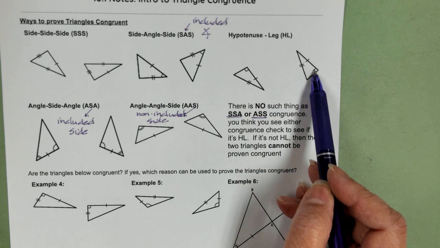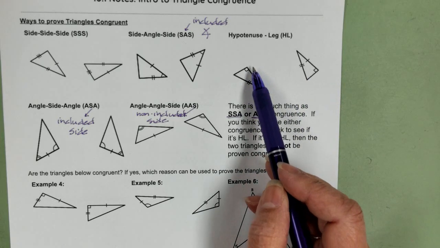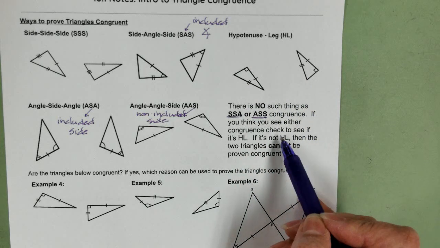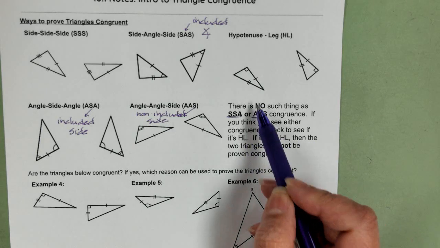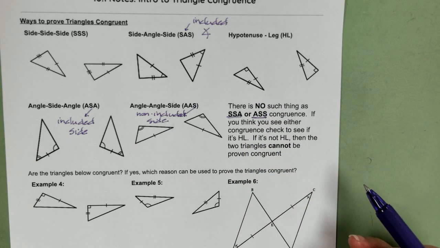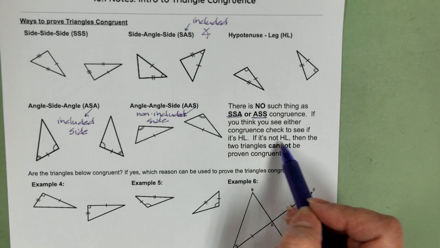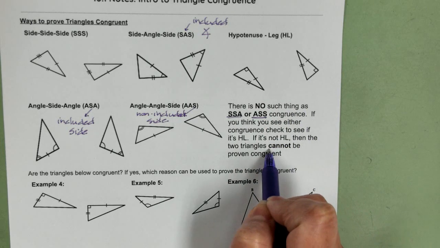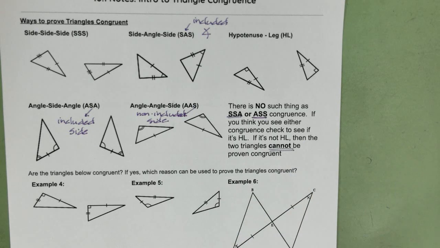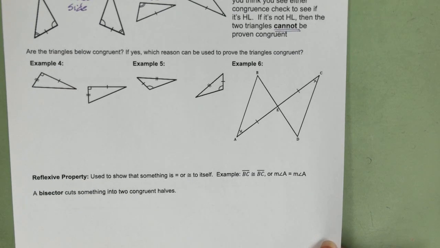All right angles are congruent, so this could be side-side-angle. If it is a right triangle, look to see if the hypotenuse and a leg are congruent. If they are, it's hypotenuse-leg. If it's not, then the two triangles cannot be proven congruent. Okay? So, let's look at the following examples.